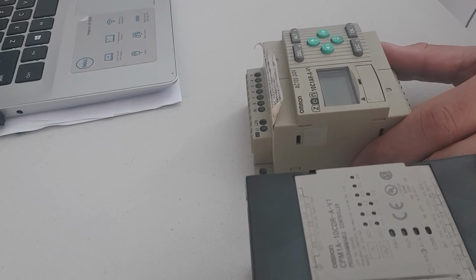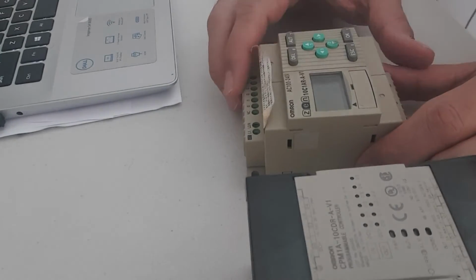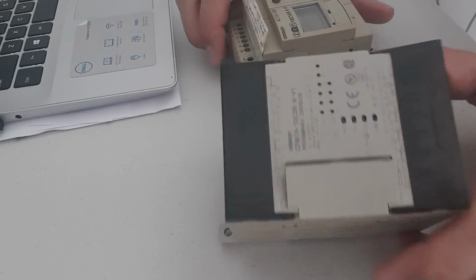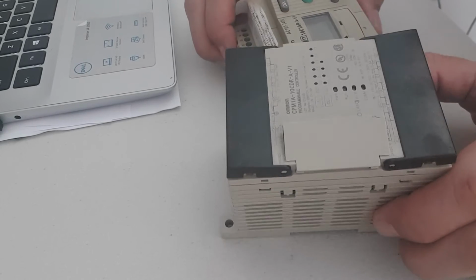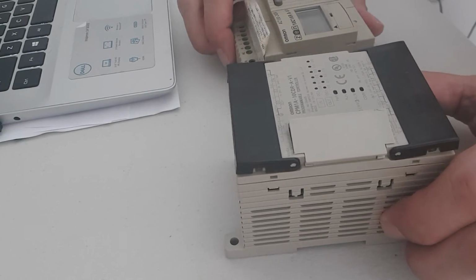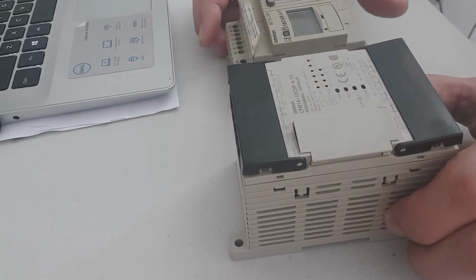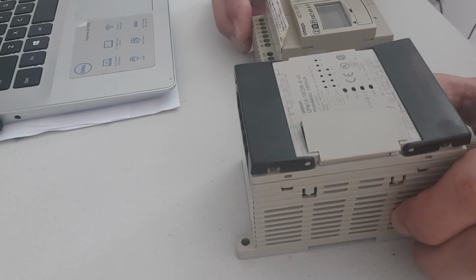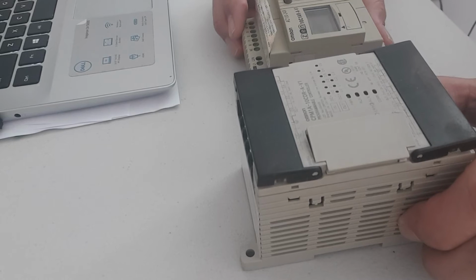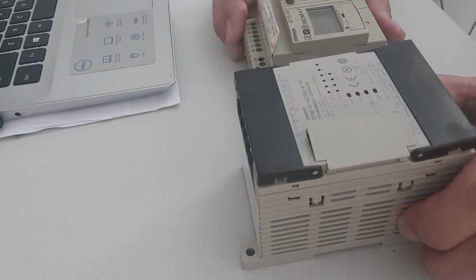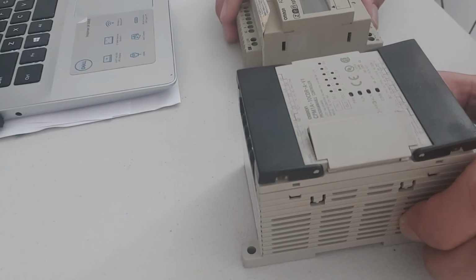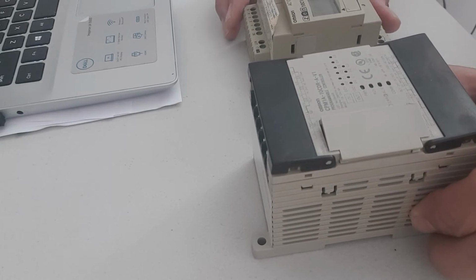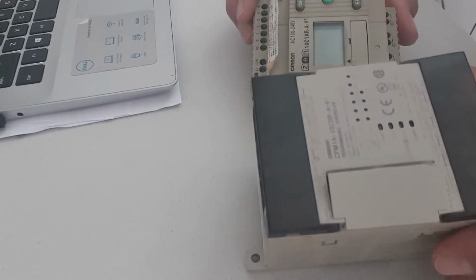And because of this disadvantage, I want to introduce another model, this PLC. You can see the difference in terms of size. This is slightly bigger, but still considered compact. Okay? Because of the disadvantage of the small PLC, I would like to introduce another model. This is also made by Omron. The number of I/O is the same as the small Zen PLC.